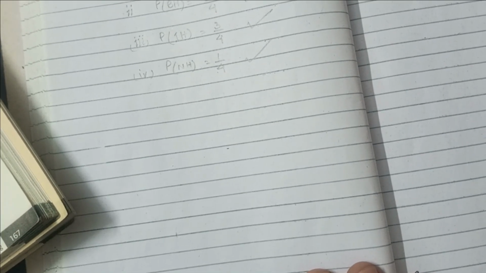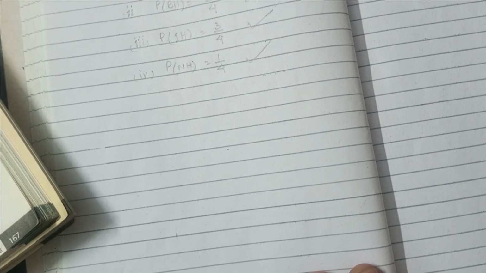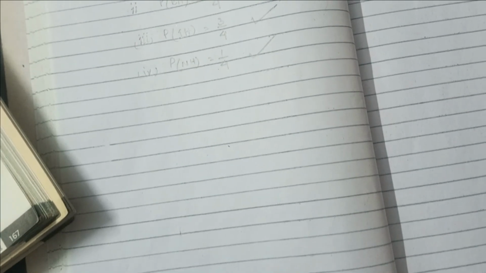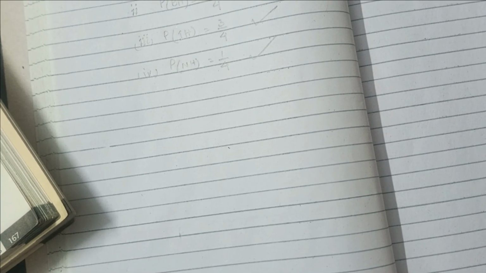Now, my dear students, 2 dice are thrown and the product of the 2 numbers is recorded. Draw the possibility diagram to show all possible outcomes. Find the probability that. Now let me draw 2 dice. When you say a die, it has 6 faces unless and until it has been specified specially.